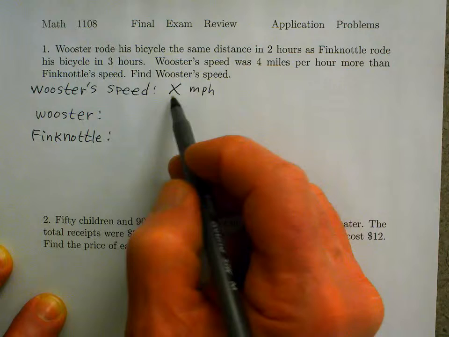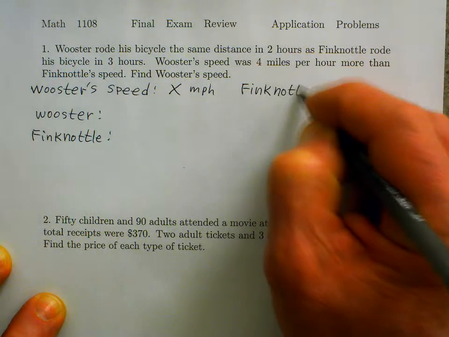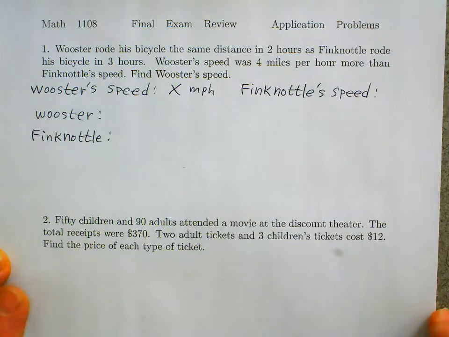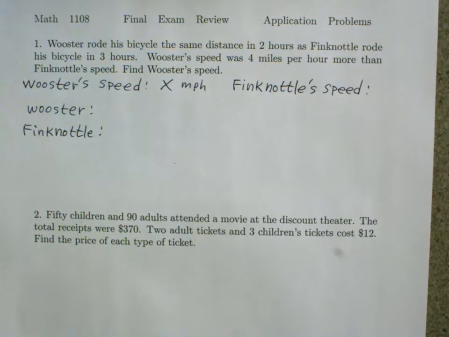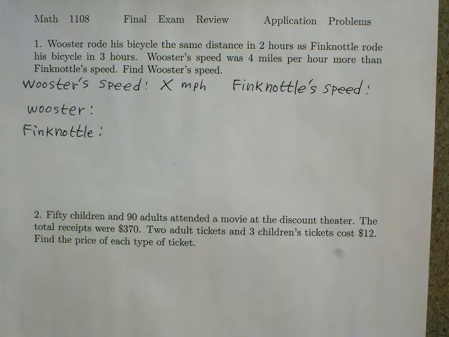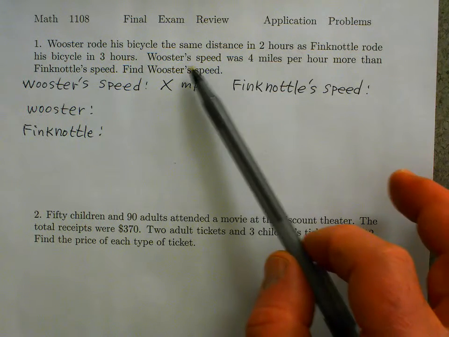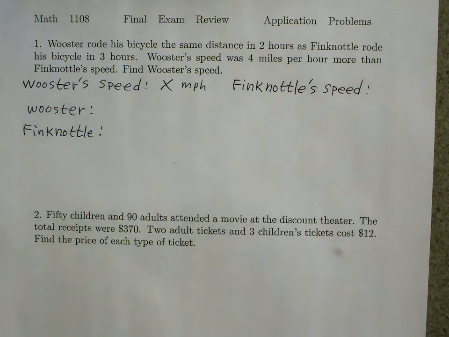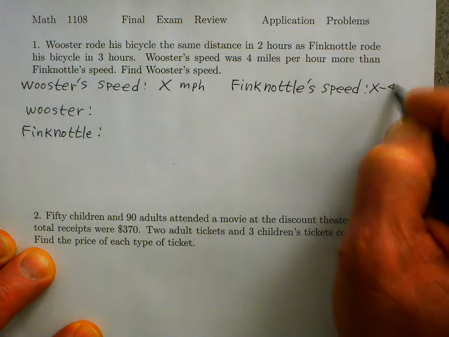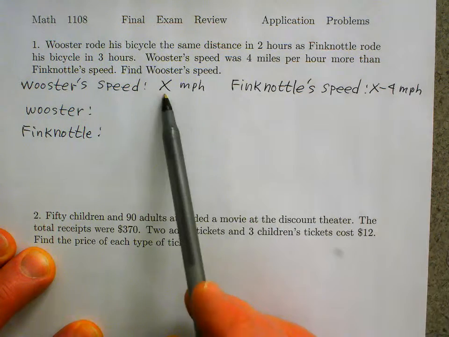Okay, so since I used x for Wooster's speed, how do we represent Finknottle's speed? So I picked x to represent Wooster's speed. And based upon that selection, how do we represent Finknottle's speed? We're told that Wooster's speed is faster by 4 miles per hour. So Finknottle's speed is x minus 4 miles per hour. x minus 4 is 4 less than x, or x is 4 more than x minus 4.